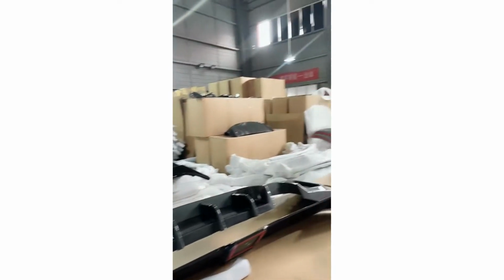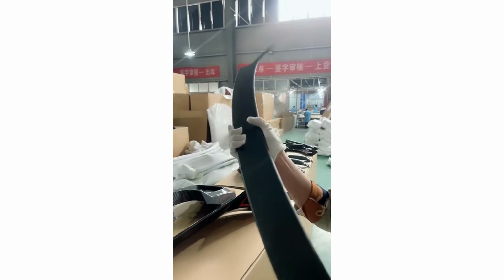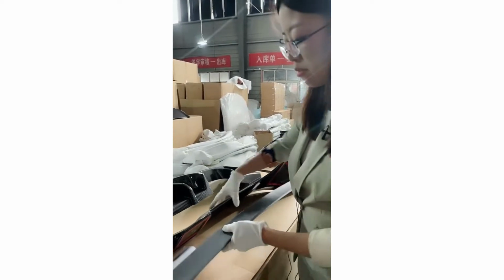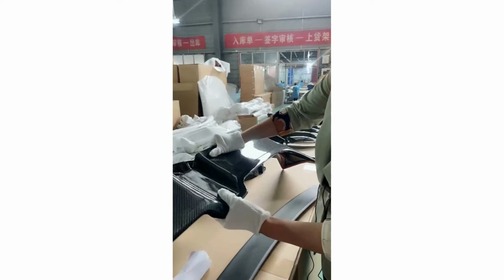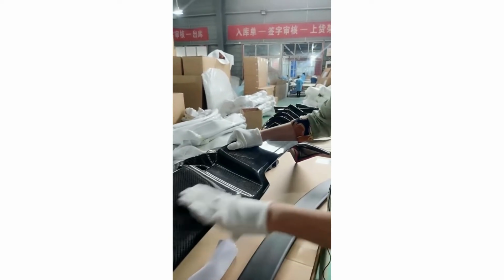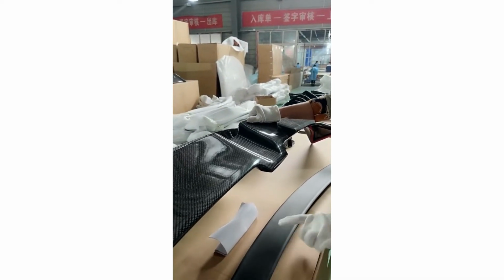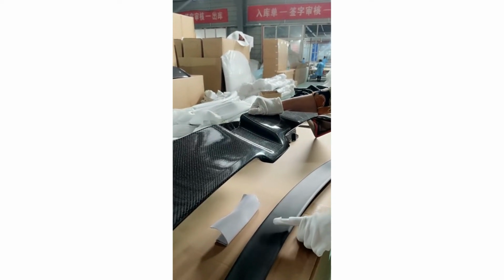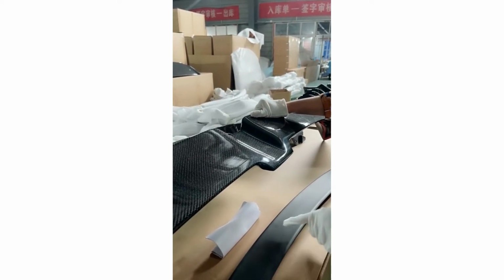And then the next one, this one is also white carbon, but it's matte black. You can see the difference. This one is glossy, and this one is matte. This one is more expensive, about 80% higher, because of one more process.